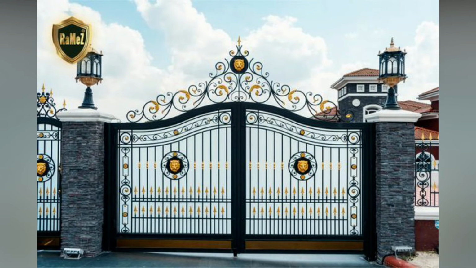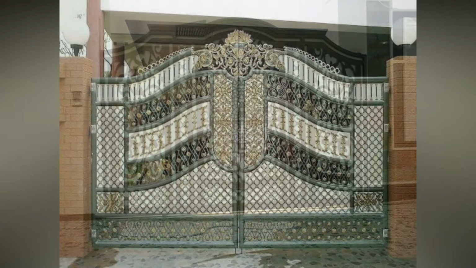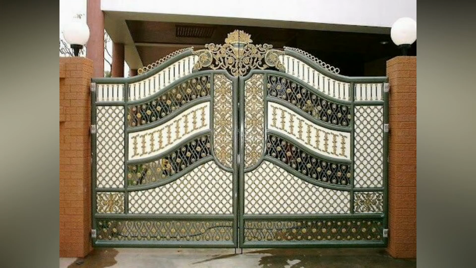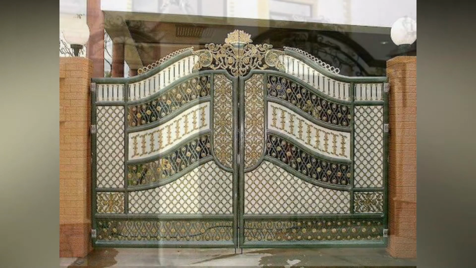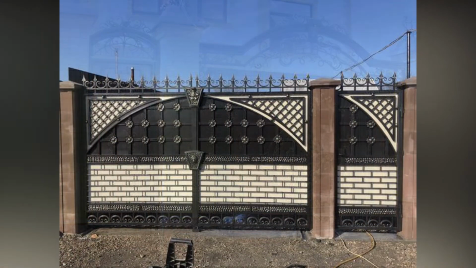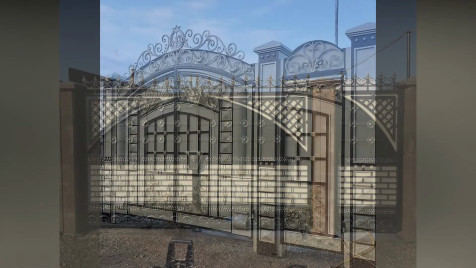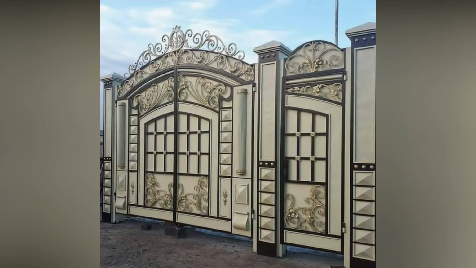Remember the location where you plan to install the gate. An exit gate's specification can differ from one at the entry point. Compare your gate design with other front gate designs. Compare it with iron gate, aluminum gate, wooden gate, or any other design pattern.